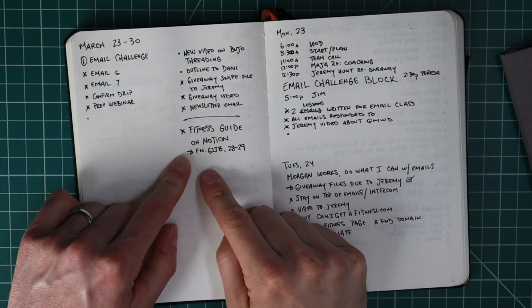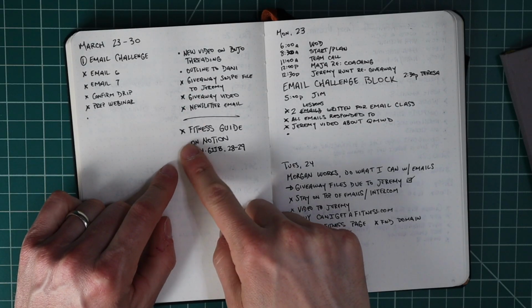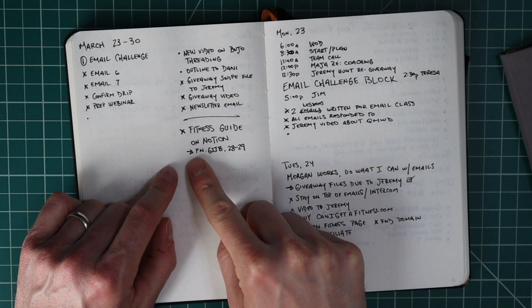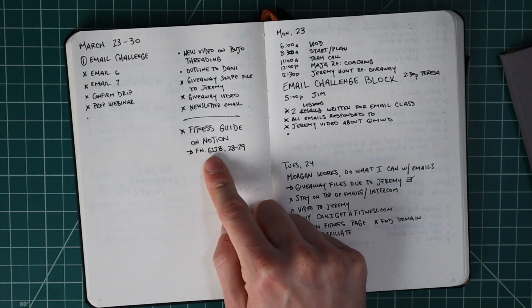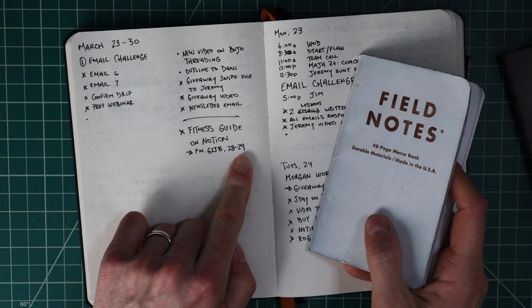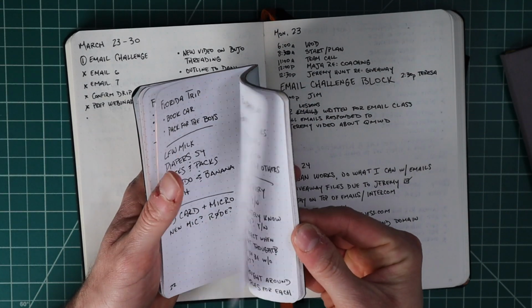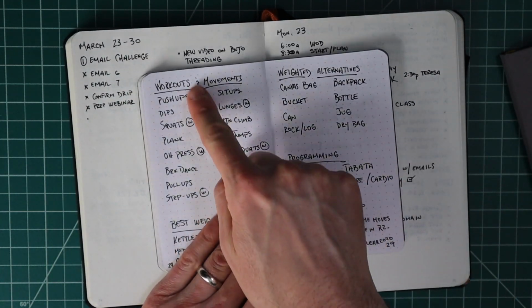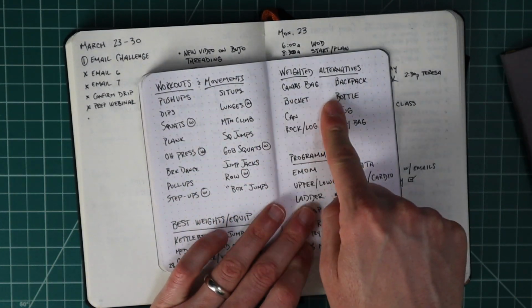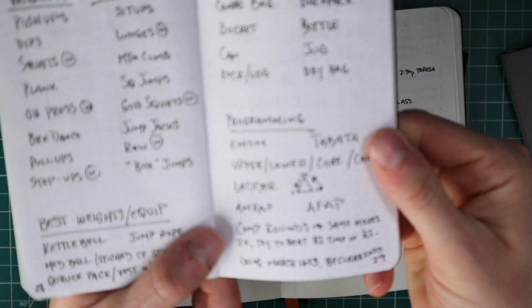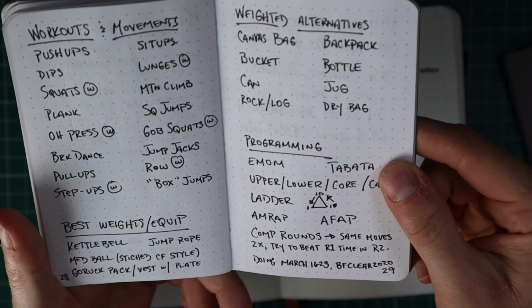Okay, same thing right here. A task that I had, a little project goal, was a fitness guide that I wanted to build in Notion. And you can see that I made the thread and the reference to the same Field Notes, pages 28, 29. So now if I'm referencing back and forth, right here, pages 28 and 29, workouts and movements, weighted alternatives, all these different things. And then, all the way down at the bottom, where did I put it?